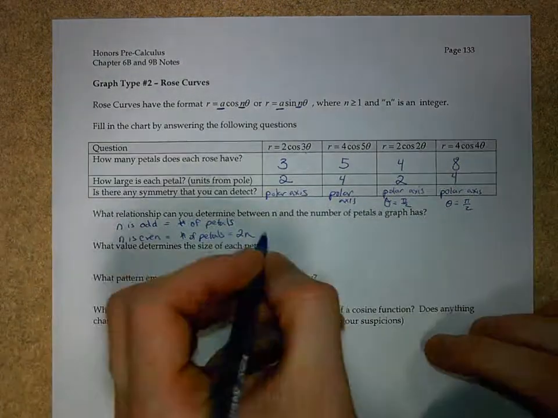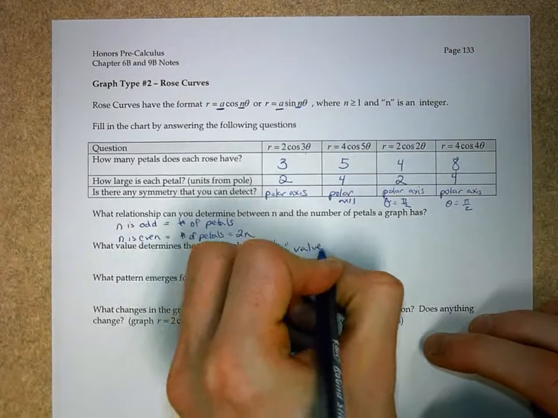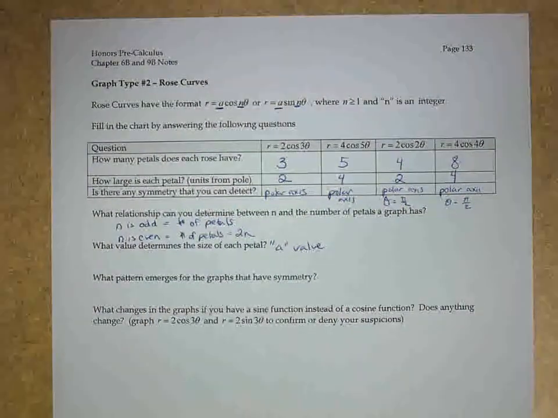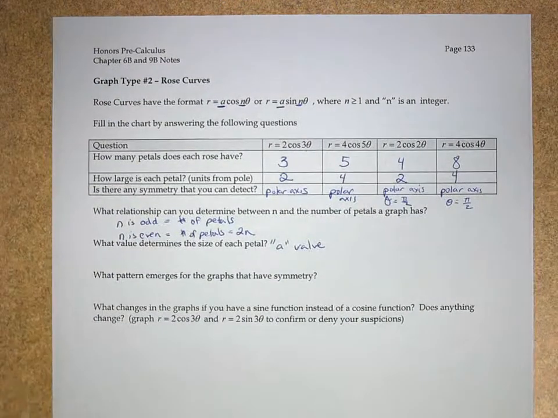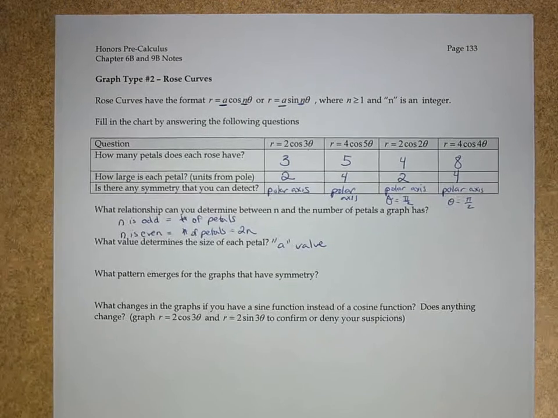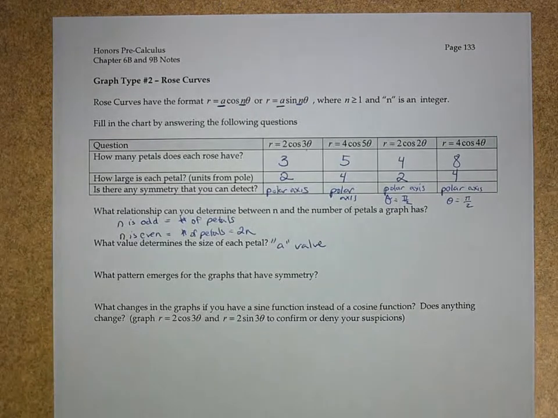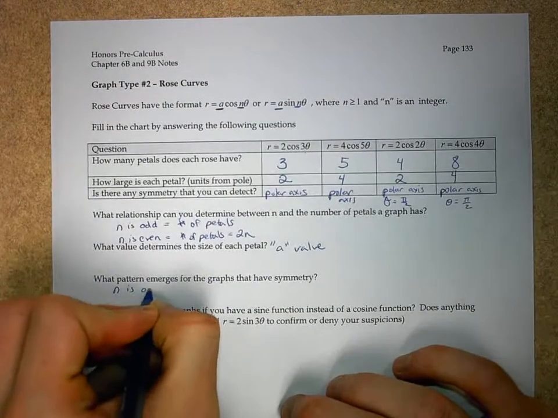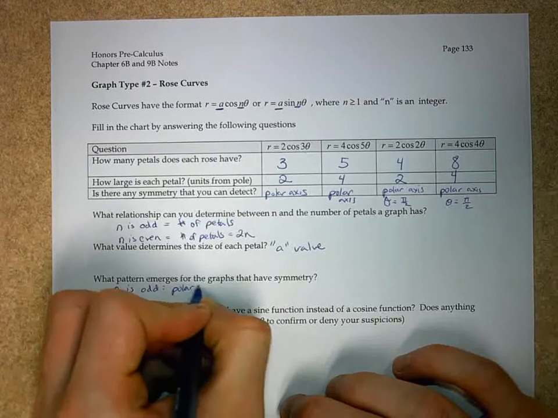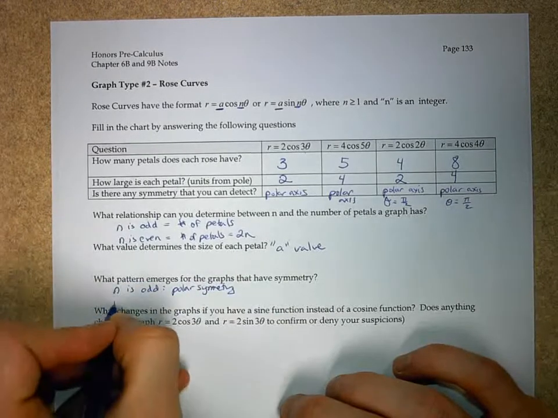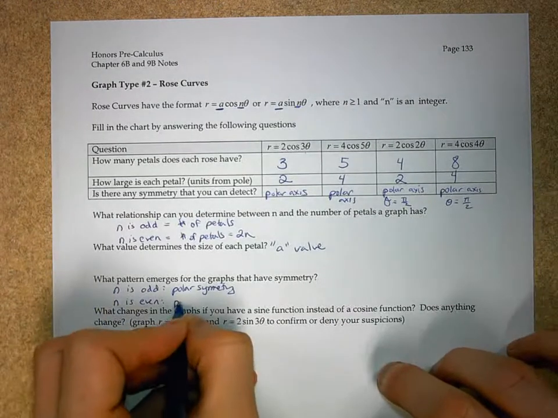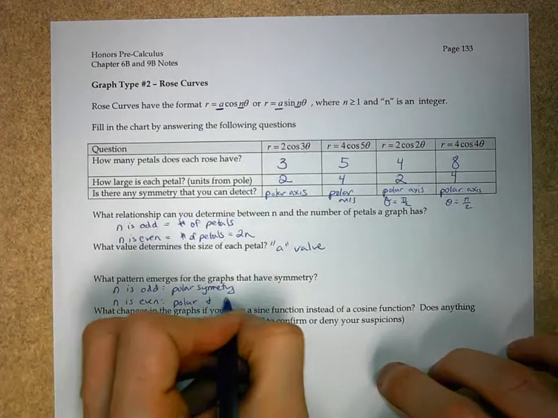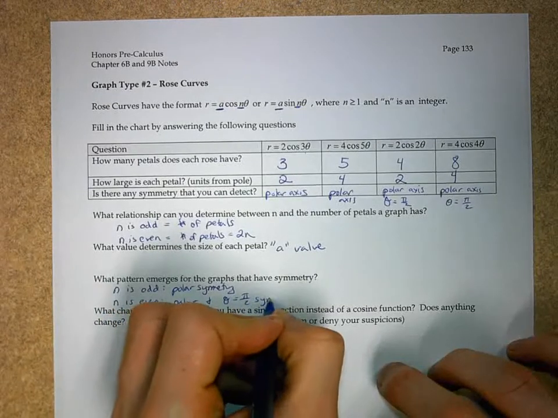What value determines the size of each petal? The a value. And that doesn't change based off of evenness or oddness of n, or evenness or oddness of a. It's just going to be how large each petal is. What pattern emerges for the graphs that have symmetry? Well, when n is odd, you're going to have polar symmetry. And when n is even, you're going to have both polar and theta equals pi over 2 symmetry.